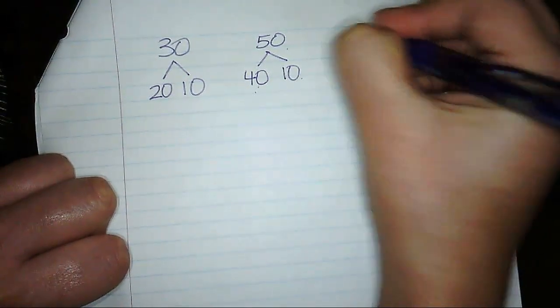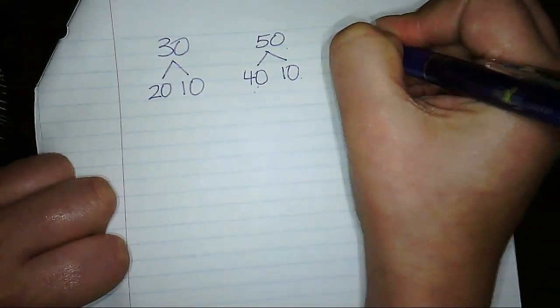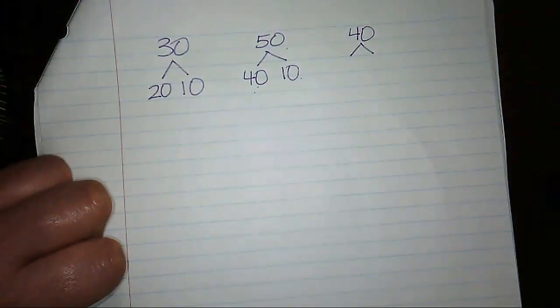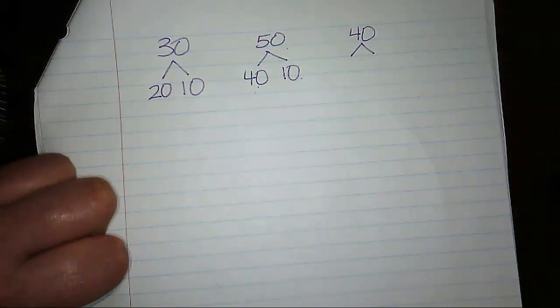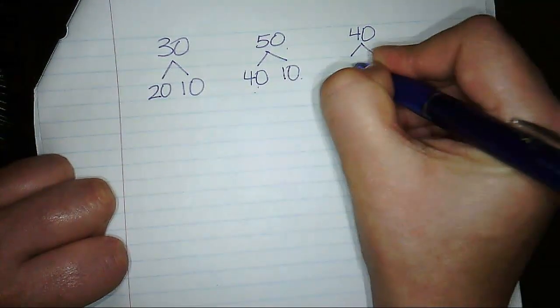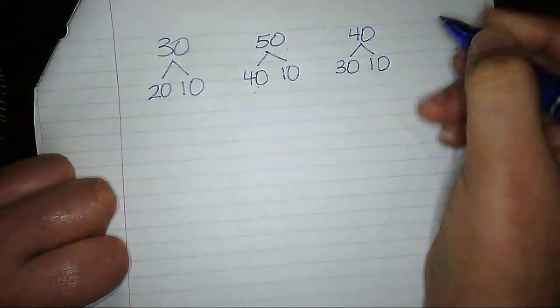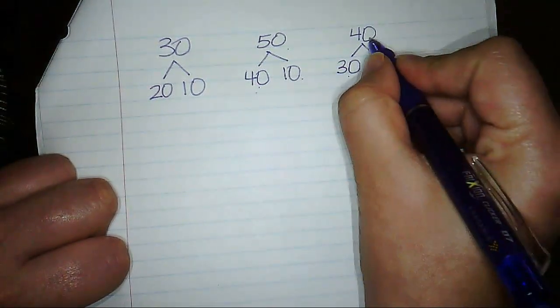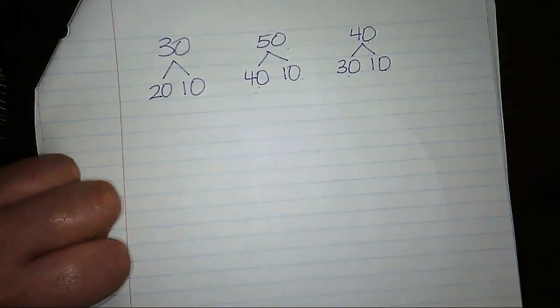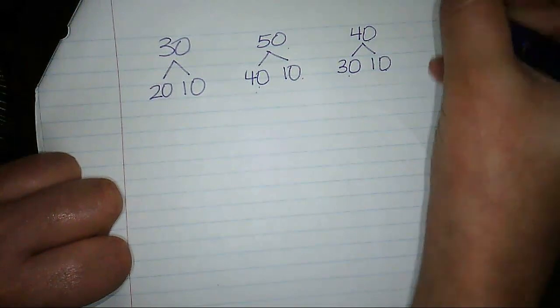I say 40. You have 10 seconds to take out 10. And here's what you should have. You should have 30 in one part, 10 in the other, because 30 and 10 make the whole, and the whole is 40. We're going to do 2 more.